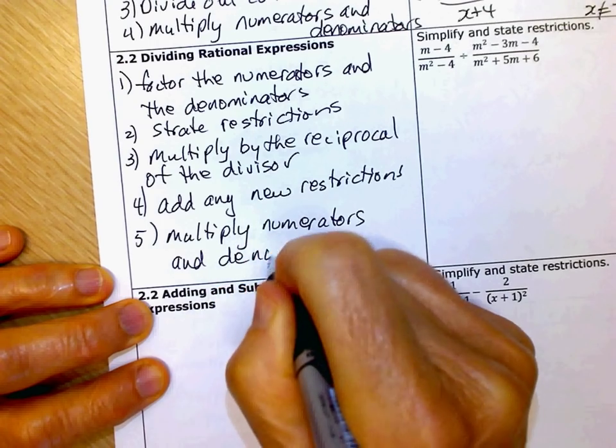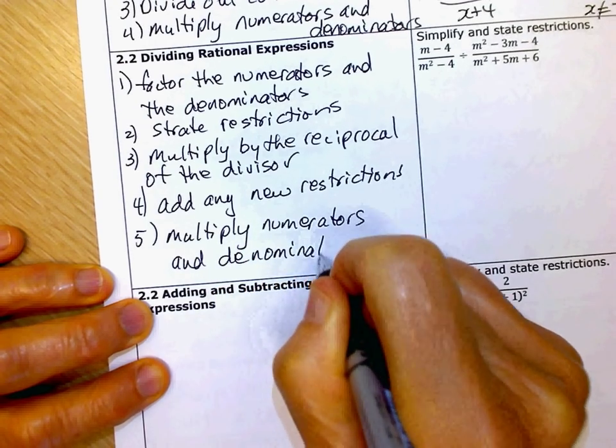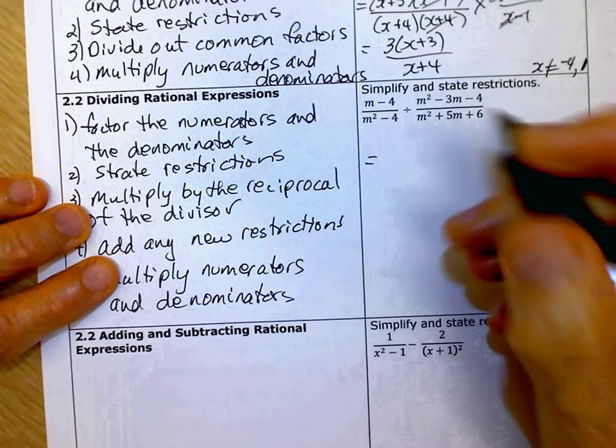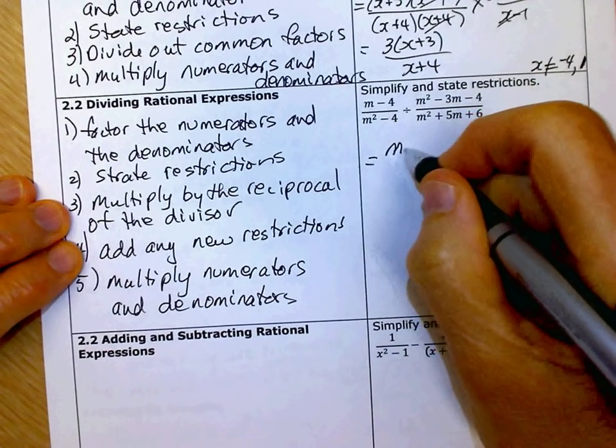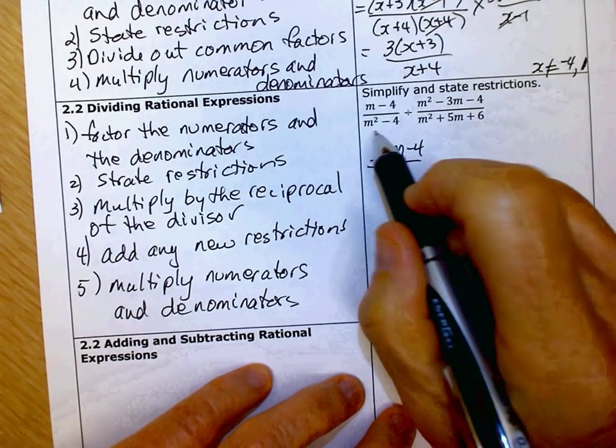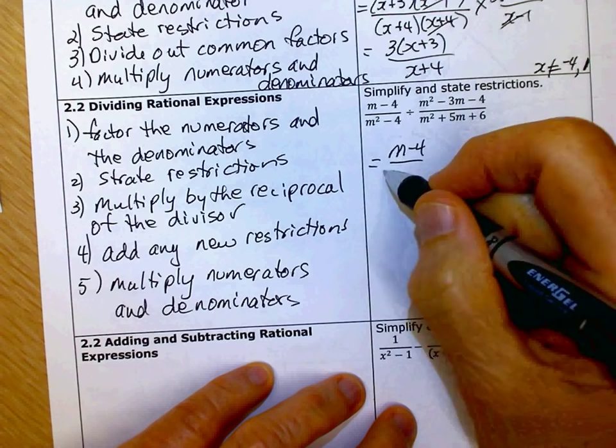So here we go again. Let's factor. This first one we cannot factor. It's already as simplified as we can get it. Notice the difference of squares. So that's m plus 2, m minus 2.